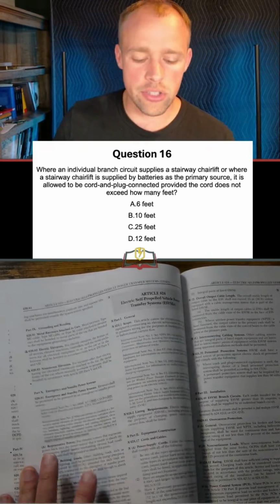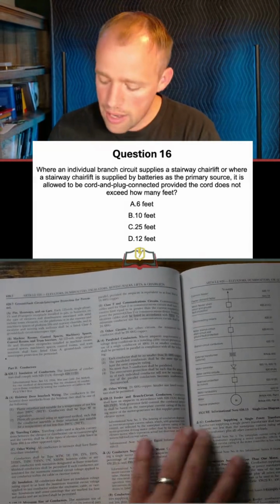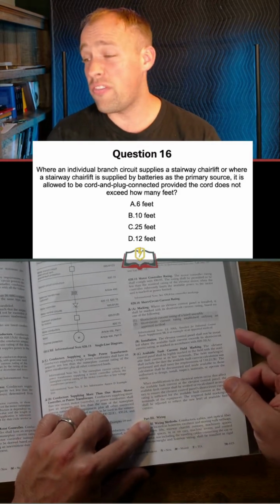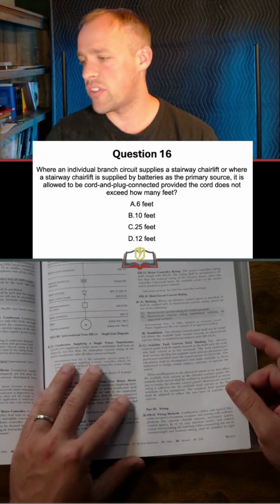So let's see. Let's go to, I forget what part number that was. I think I'm inclined to go to part 3 first. If it's not in part 3, I'm gonna go to whatever the part number for disconnecting means was.